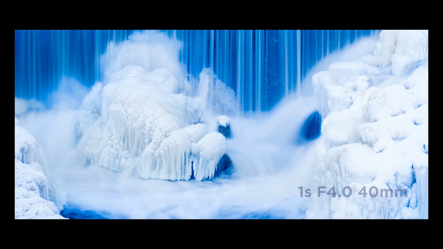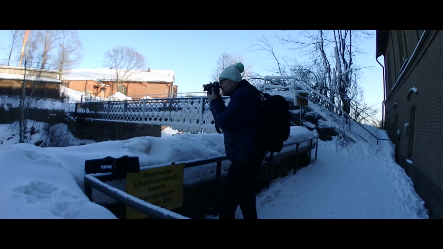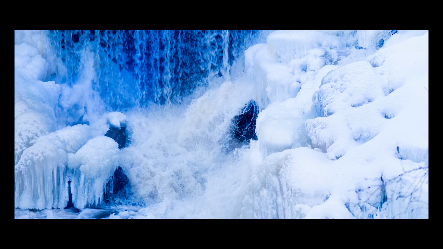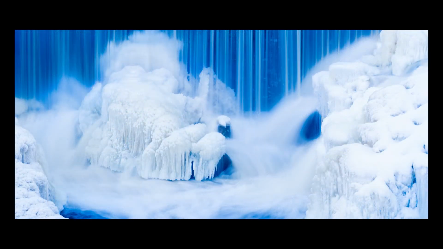In this image the shutter speed was 1 second. Yes, handheld, as you can see. No problem with Olympus. The aperture was f4 and the focal length was 40 mm, which has a field of view equivalent to 80 mm in full frame. The stabilizer in my Olympus is pretty good. Without the ND filter this image would not have been possible. This shot was taken without the ND filter, and here is the one with the ND filter again.